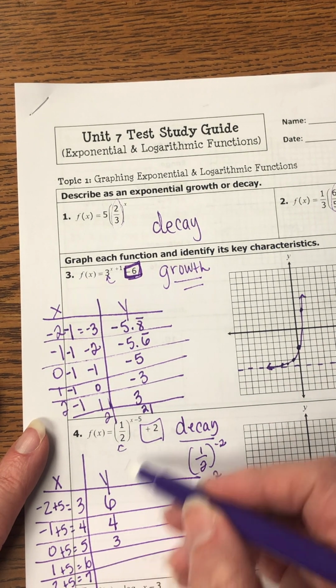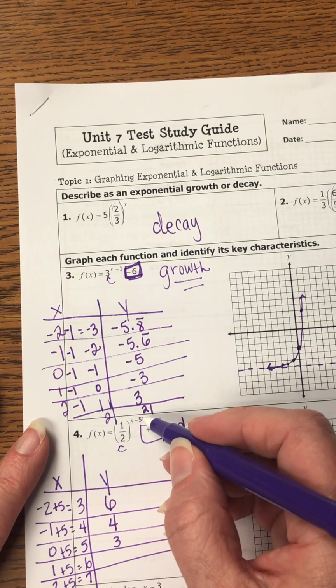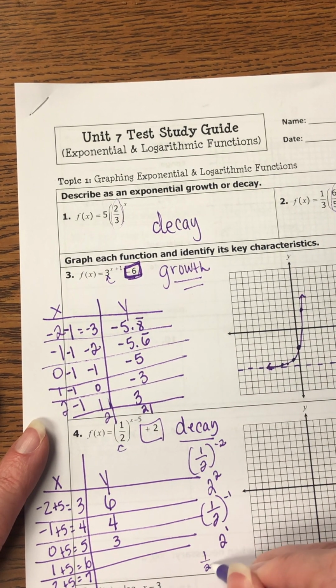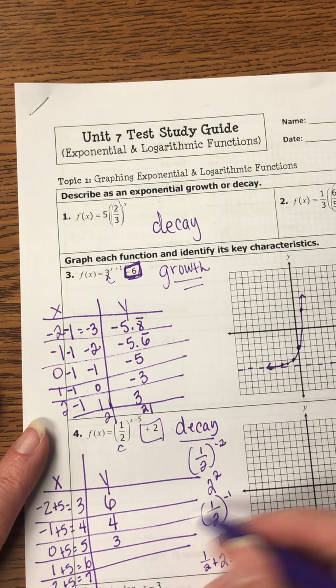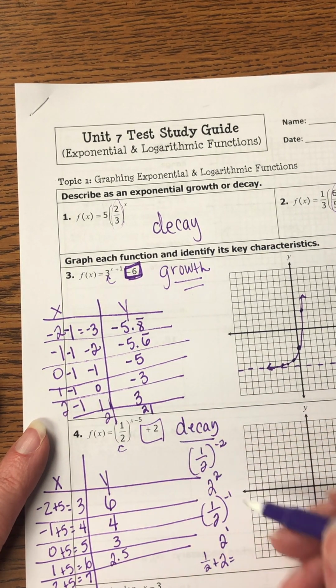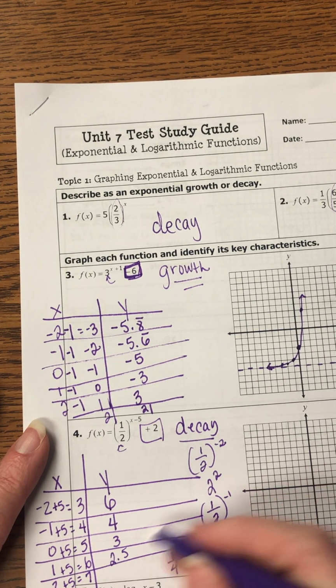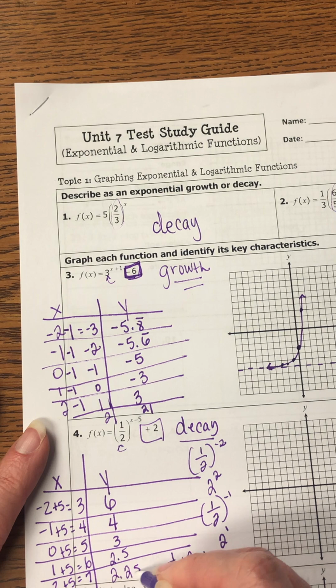And then we have 6. 6 minus 5 is 1. 1/2 to the first power is 1/2. And then 1/2 plus 2 is 2.5. Okay, 7 minus 5 is 2. 1/2 squared is 1/4. Plus 2 is 2.25.